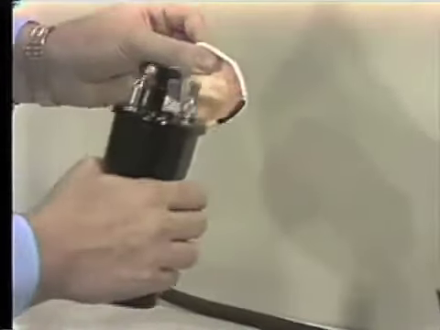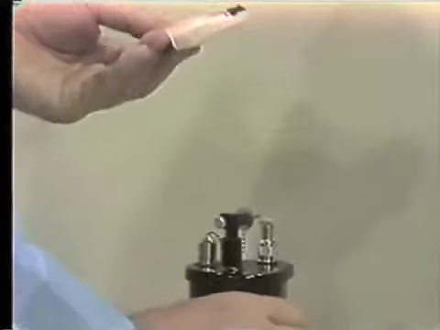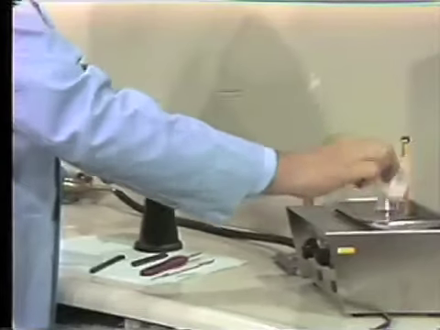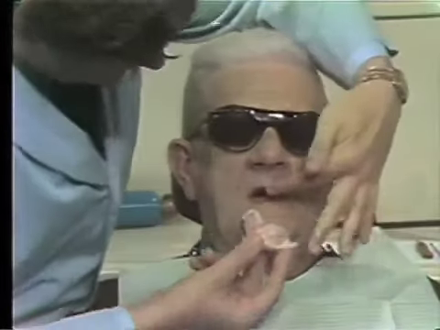Just gently heat the compound. Again, tempering the compound in this water bath, which is approximately 130 to 135 degrees Fahrenheit. We can return to the patient. Very carefully, open please.